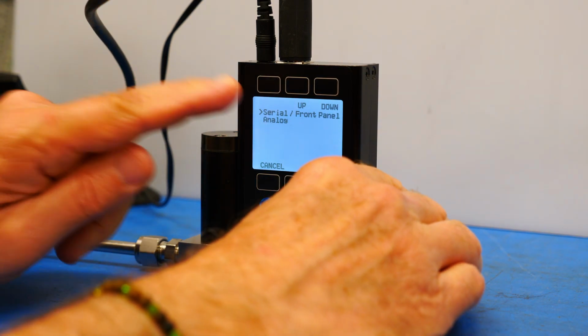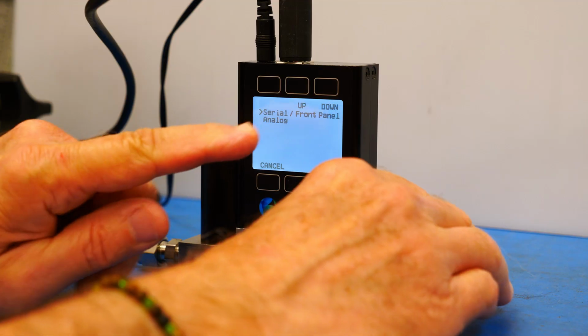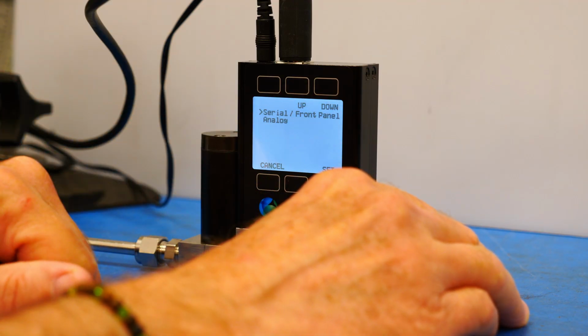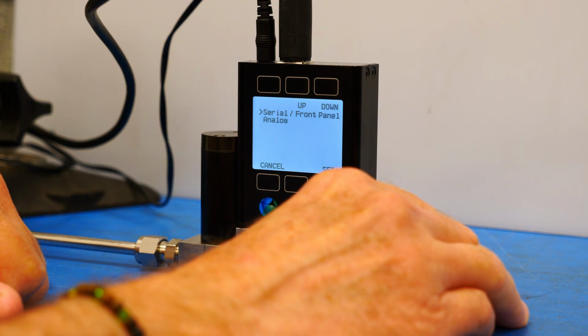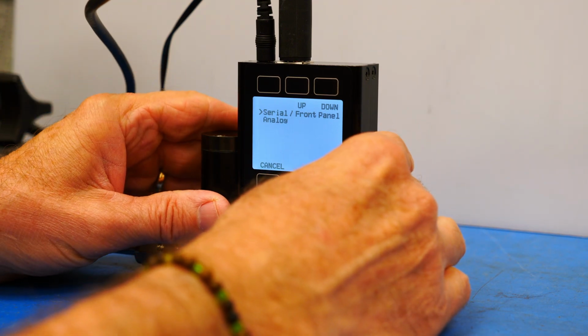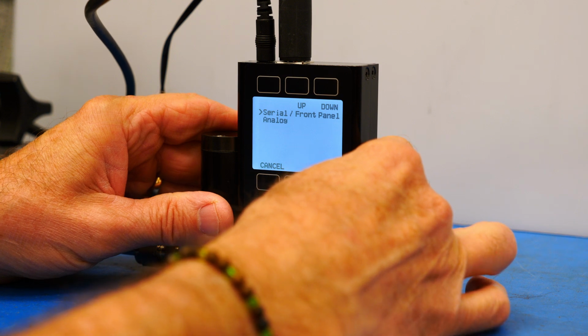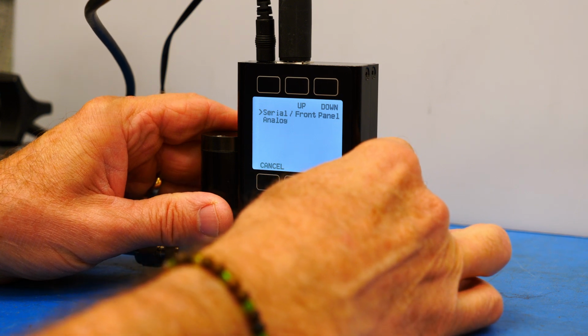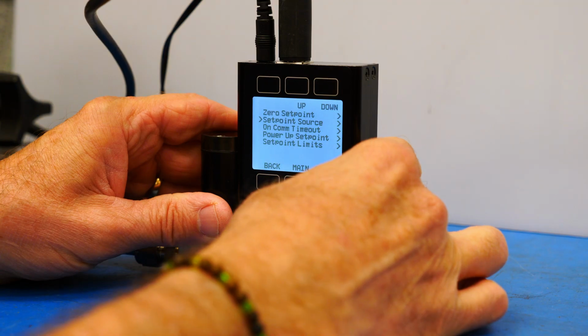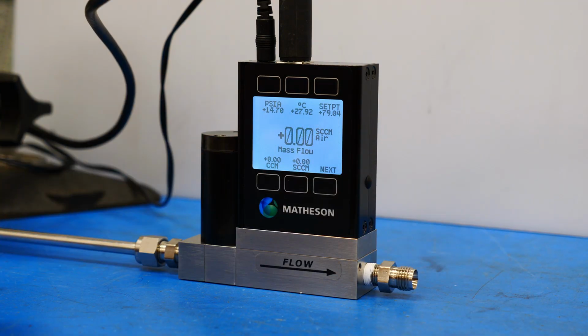And as we can see, we're already set for serial communication. So we're all set to go. Our device is ready to communicate with our computer.